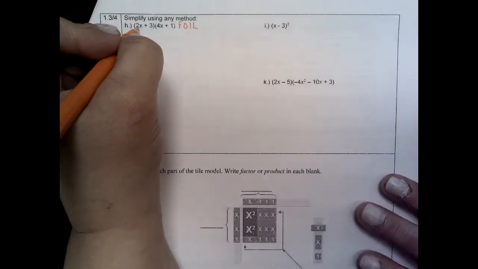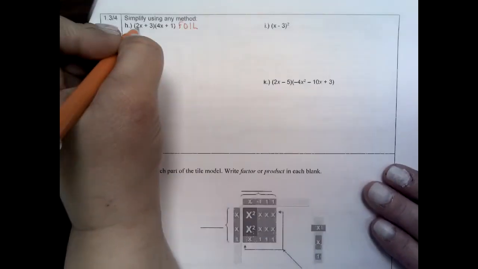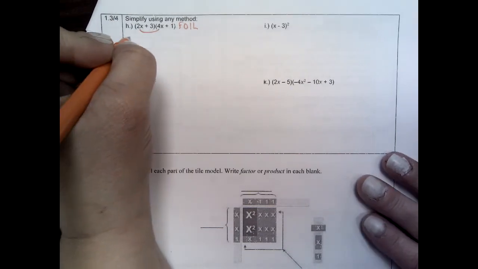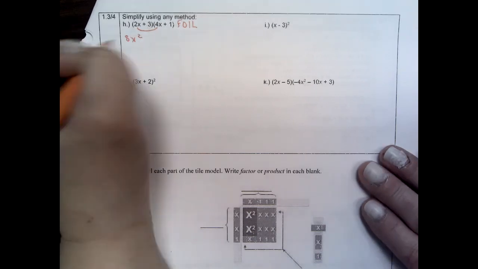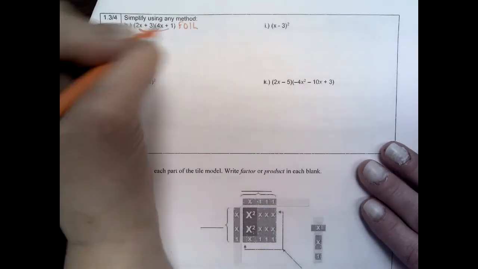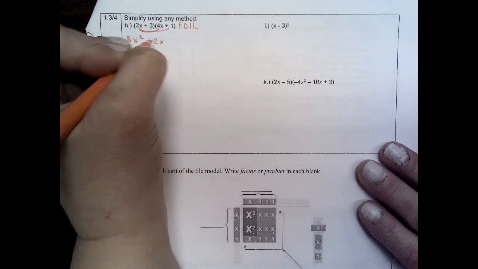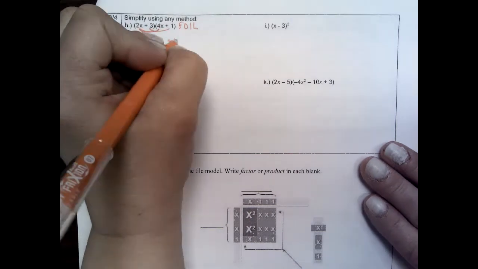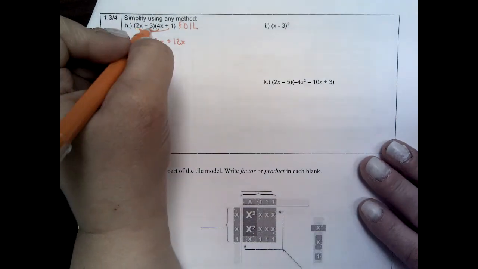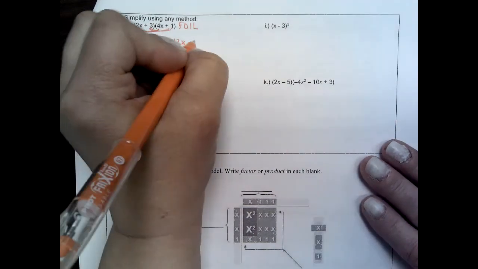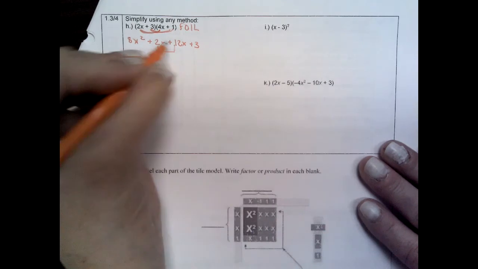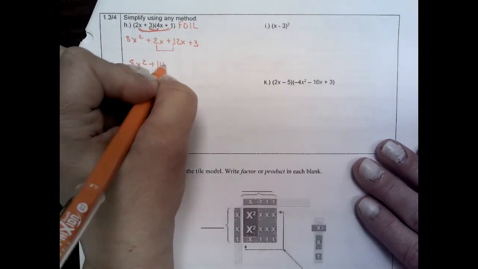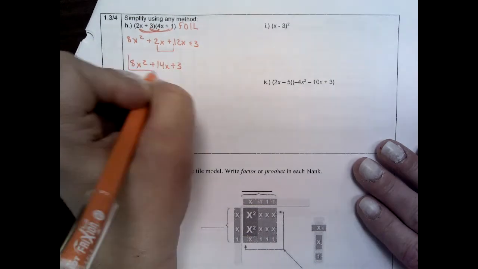Okay, so let's go on ahead and let's do this using the FOIL method. So first, 2x times 4x, 8x squared. Outer, 2x times 1 is 2x. Inner, 3 times 4x is 12x. And last, 3 times 1 is 3. Okay, combine those like terms. So 8x squared plus 14x plus 3.